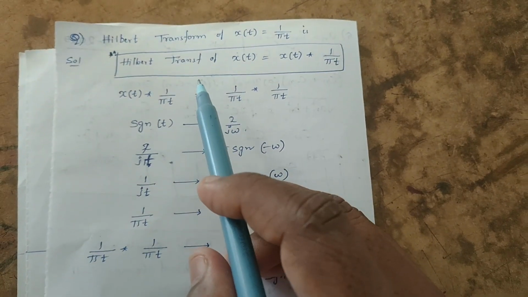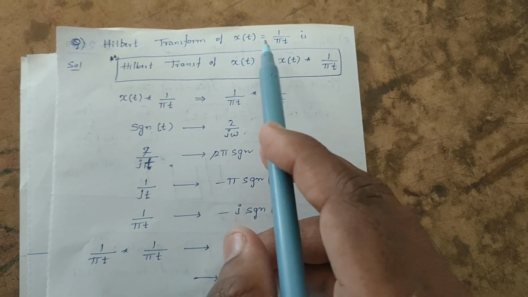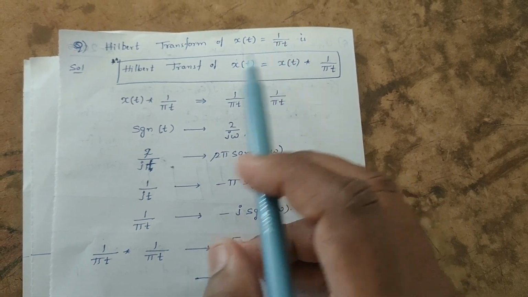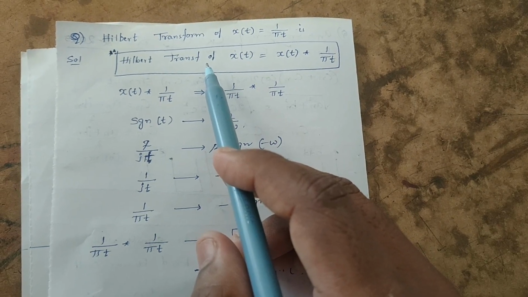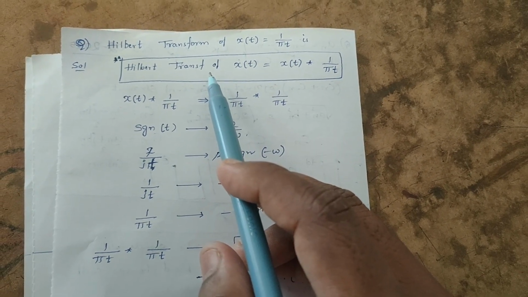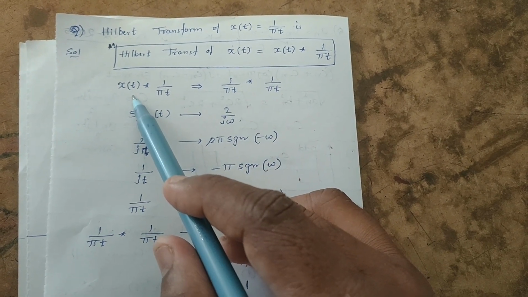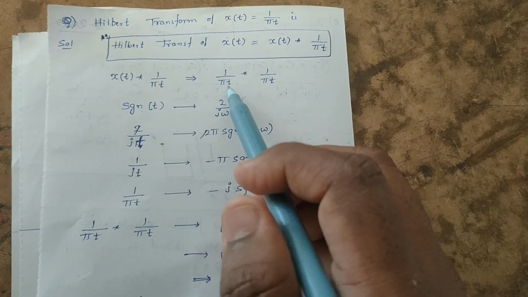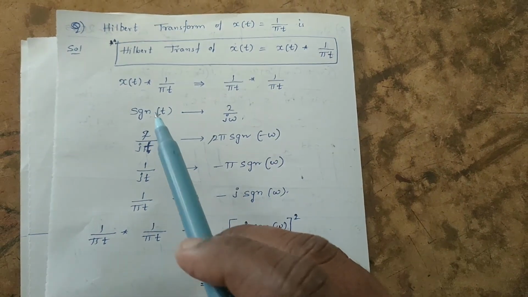In this problem, he is saying to find Hilbert transform of x of t, which is given as 1 by pi t. This is the important statement. If we want to find any Hilbert transform of x of t, do convolution with 1 by pi t. Here already x of t is 1 by pi t, so I have written it as 1 by pi t convolved with 1 by pi t.